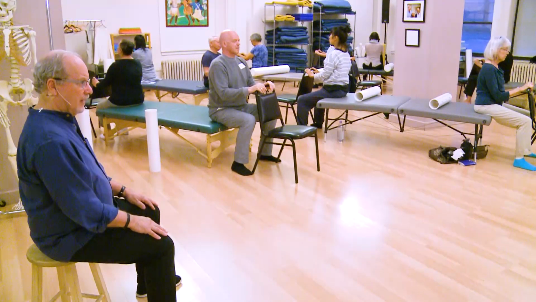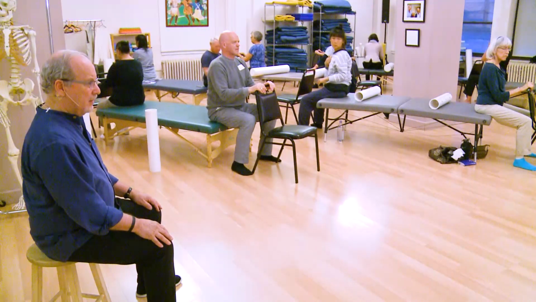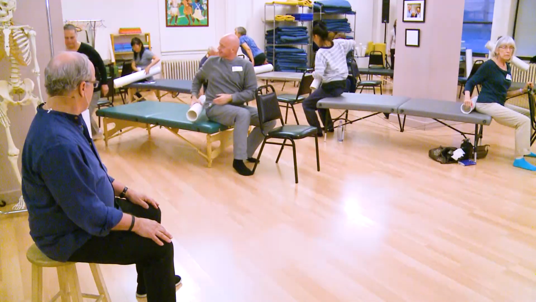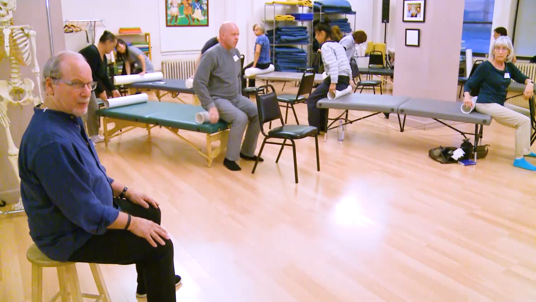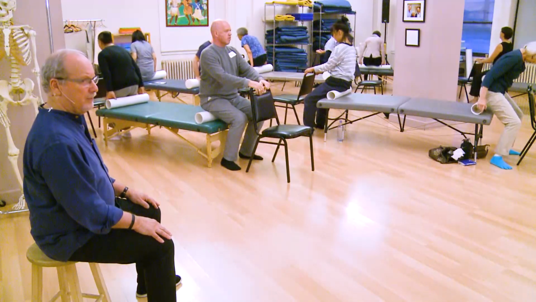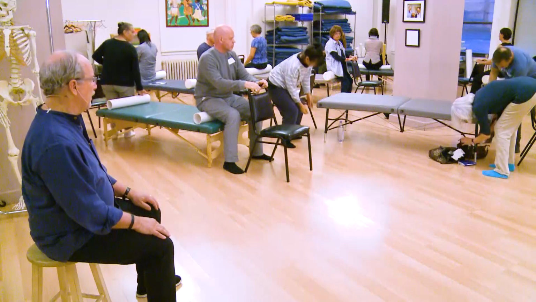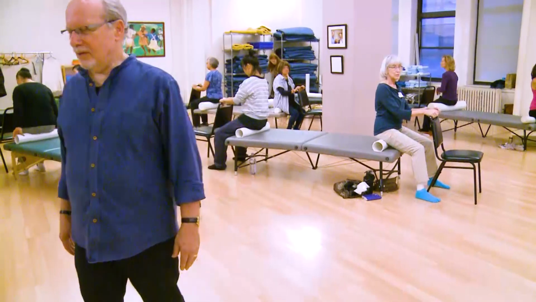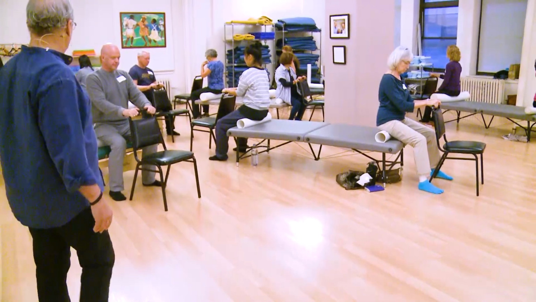Good. Now, take your roller and see if you can find a way to sit on your roller, and if at any point you feel that the pressure of the relationship between your pelvis and the roller becomes too much, you just take the roller away and rest for a moment. And that's right. You want your knees to be just a little bit below your pelvis. Yep. Now hold on to the chair again, or bring the chair a little closer to yourself if you feel that the chair is pulling you forward.